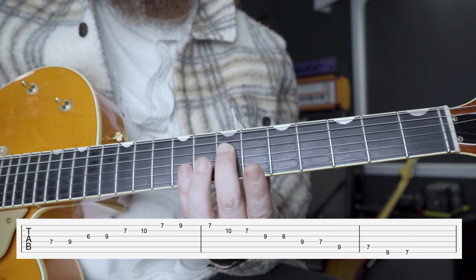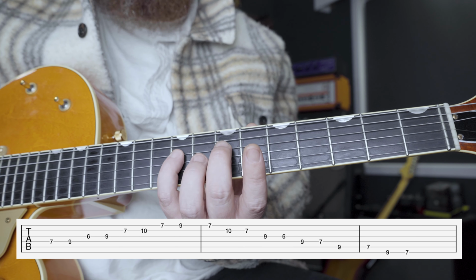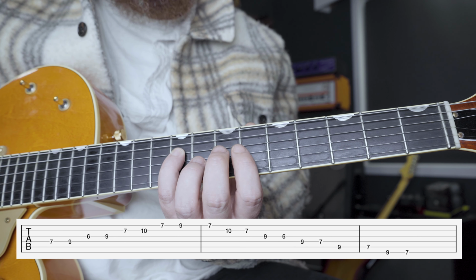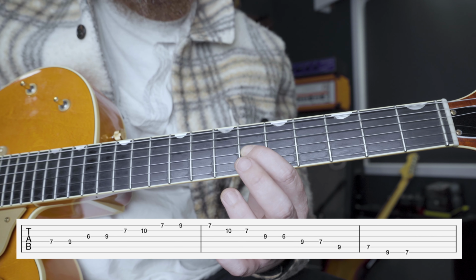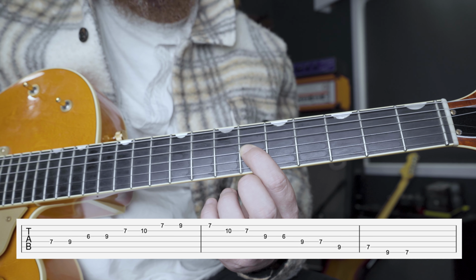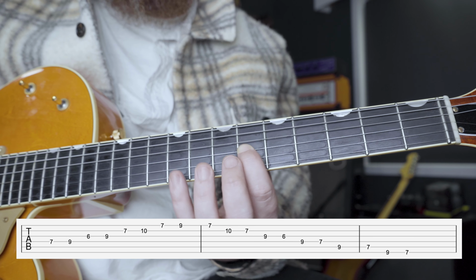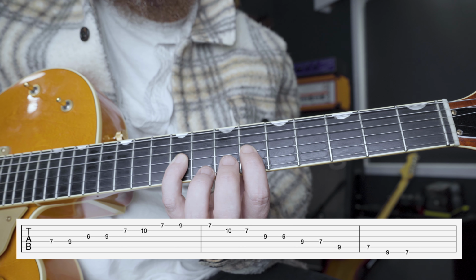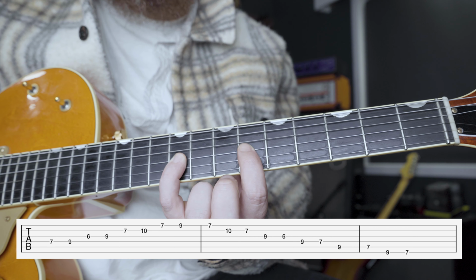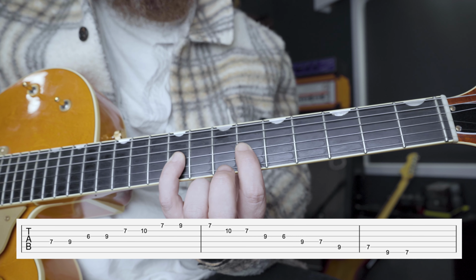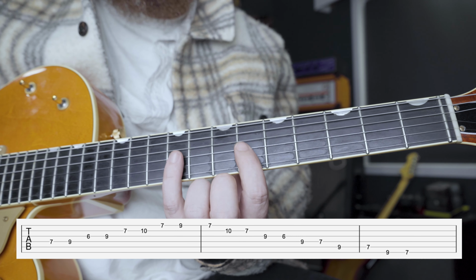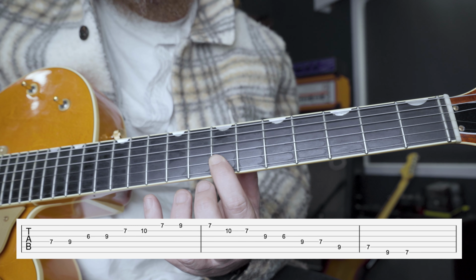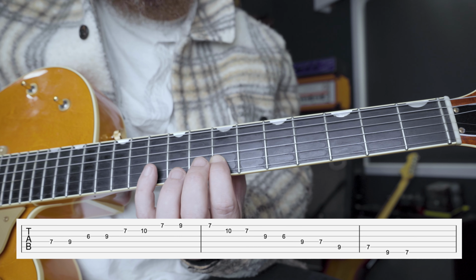Then we're going to use our pinky to fret the 9th fret. And now we're going to jump down to our 3rd string, and we're going to use our first finger on the 6th fret. Then we're going to take our pinky and play the 9th fret. Now when we jump down to the B string, we're going to have to do a slight shift up. So we're going to be using our first finger for the 7th fret of the B string, and our 4th finger for the 10th.